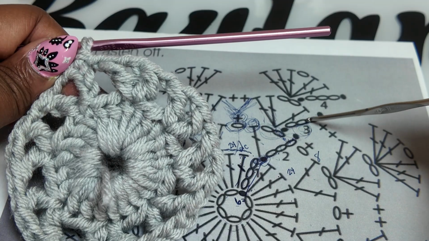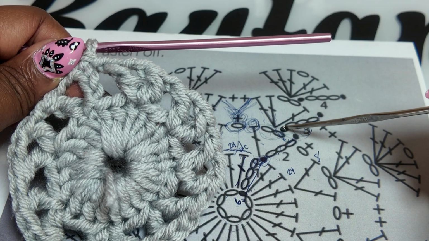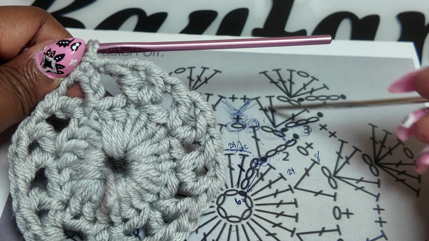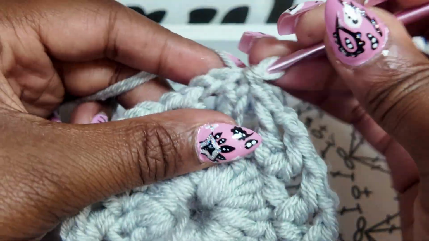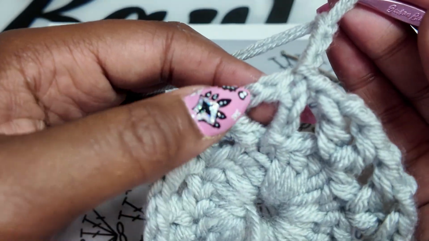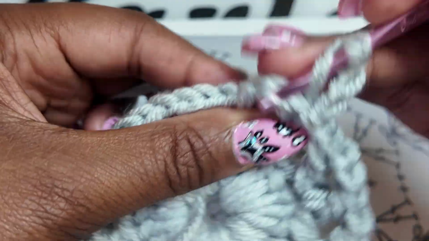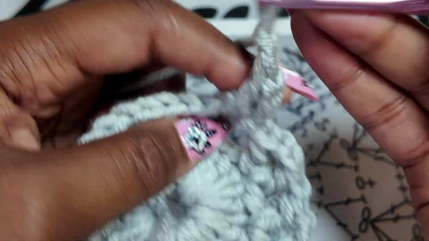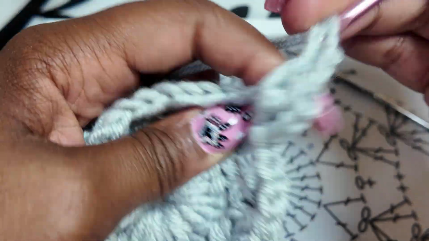which is there. And then we're going to go ahead and chain 3, 1, 2, 3, and go into that same chain 2 space with a double crochet, chain 2, and another 2 double crochets in that same space. So chain 3, 1, 2, 3, and go ahead and go into that chain 2 space from the previous round with another double crochet. We're going to chain 2, and we're going to do 2 more double crochets.